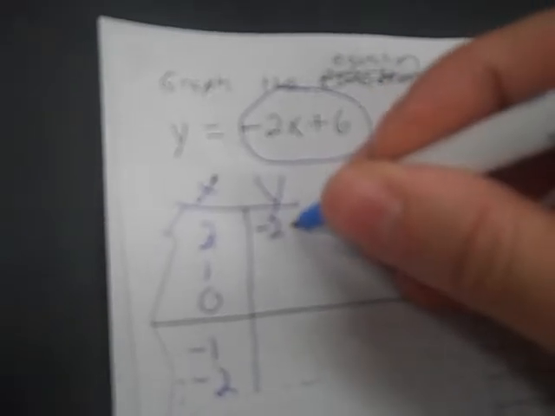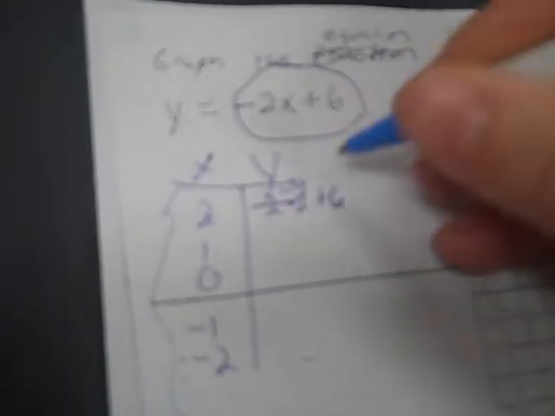Okay, so here's how I calculate my y coordinates. Y equals -2x plus 6. So I got -2, but I'm going to replace the x with the 2 that's right here, times 2 plus 6. So -2 times 2 is -4, and then -4 plus 6 is +2.